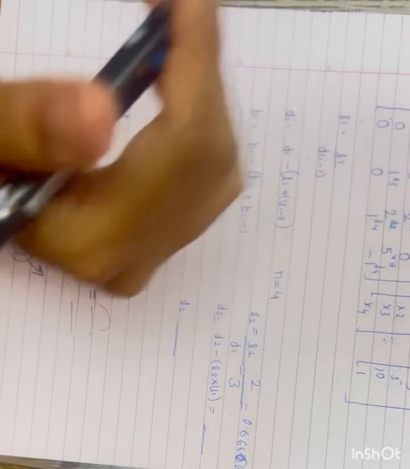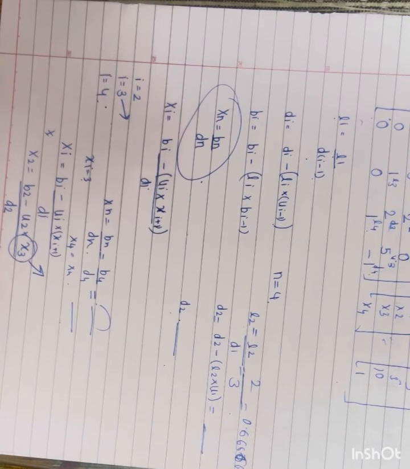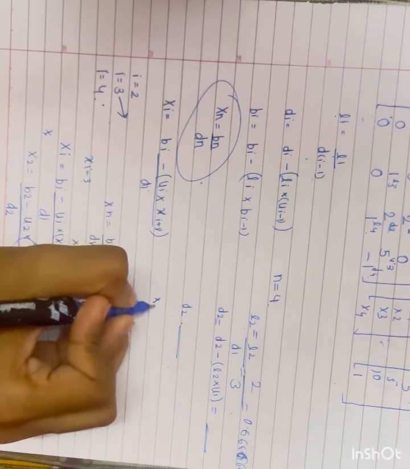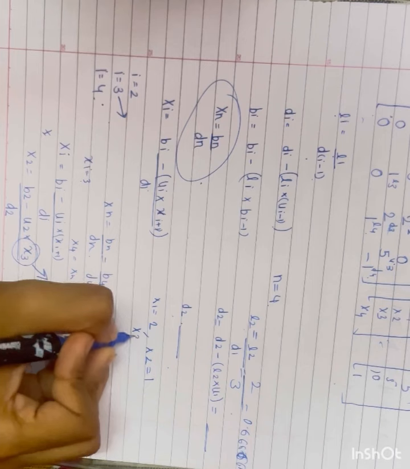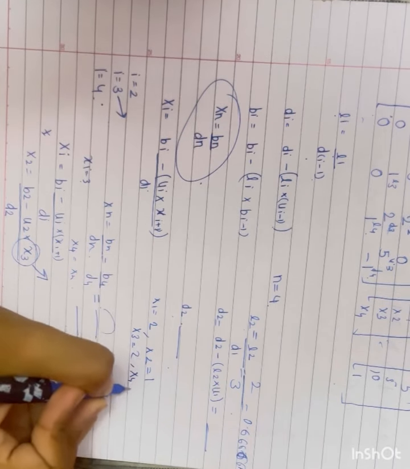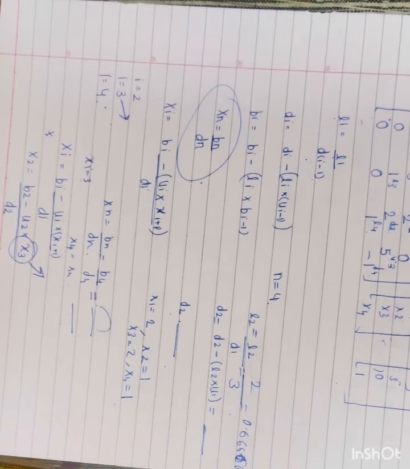That is how step by step you start coming towards the answer. I hope you guys have understood. The answers here are x1 equals 2, x2 equals 1, x3 equals 2, x4 equals 1. But for this, it is very important that you know the formula. Otherwise, you cannot do anything in this.